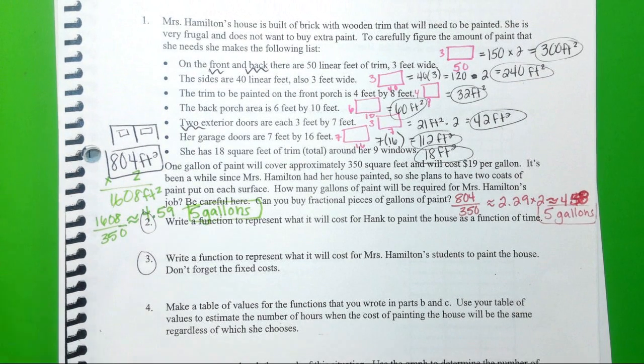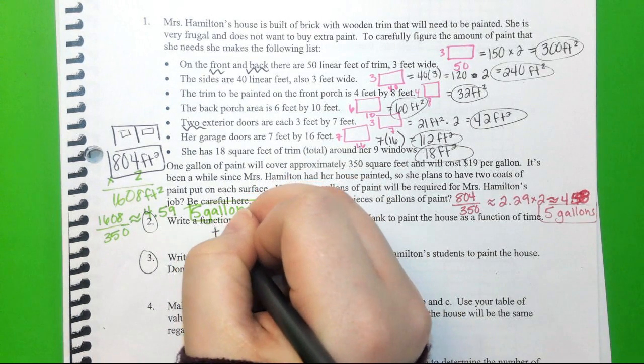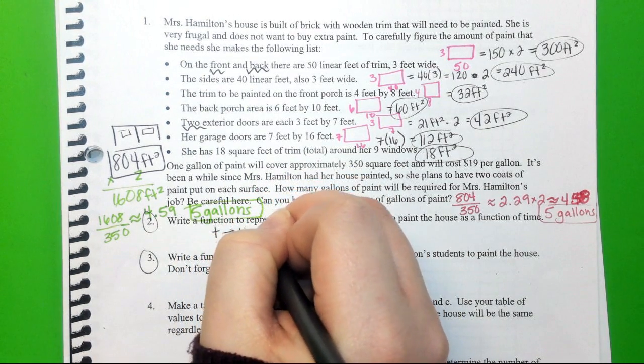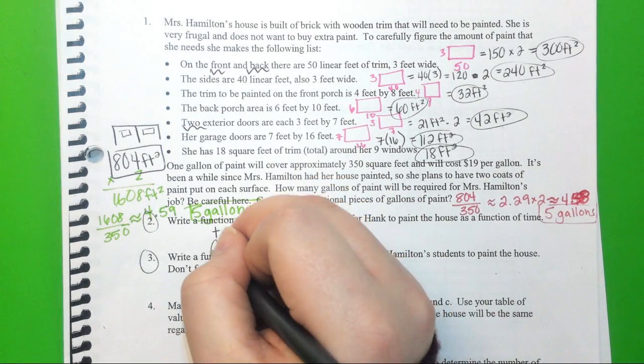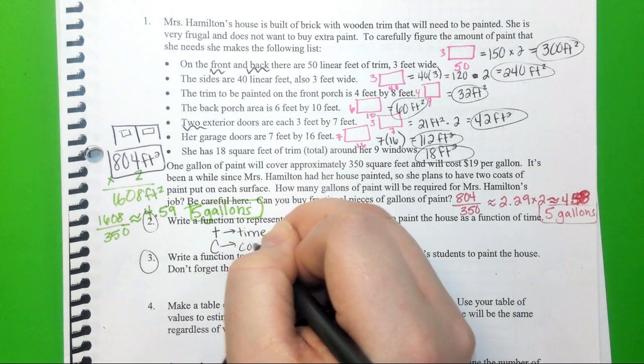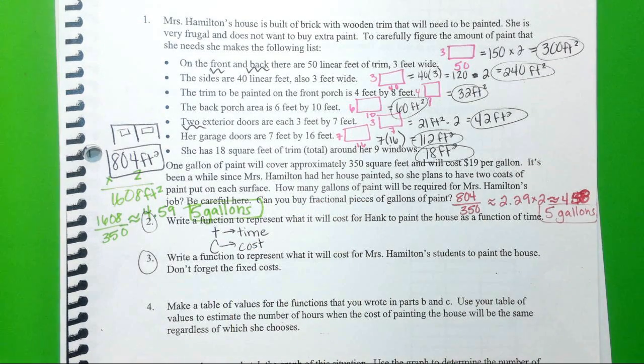Okay, number 2 is actually really easy because it says write a function to represent what it will cost for Hank to paint the house as a function of time. So we've spent a lot of time on this. I'm going to put T for time. And then for my other variable, I can pick A for amount, C for cost, something like that. I'm going to do C for cost just because I feel like it, but any variable that makes sense for money. You could do M for money.